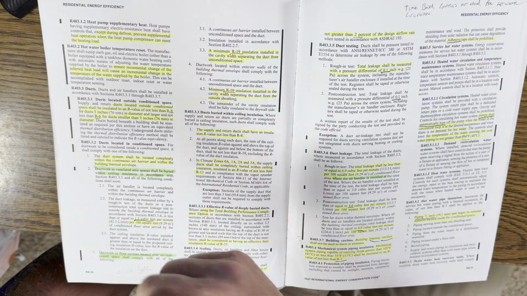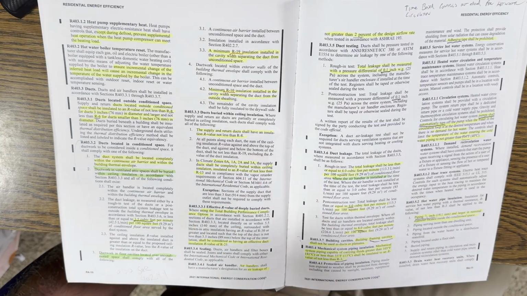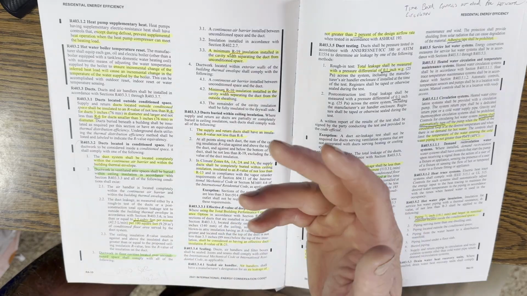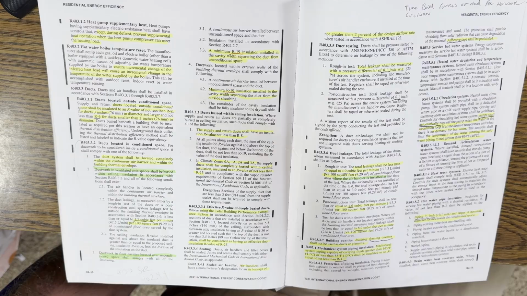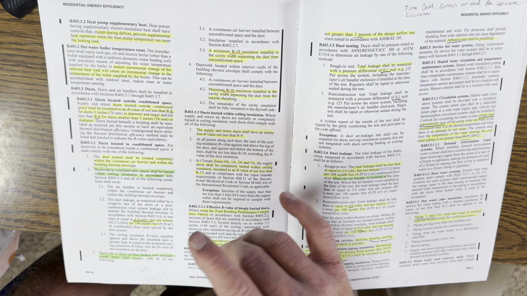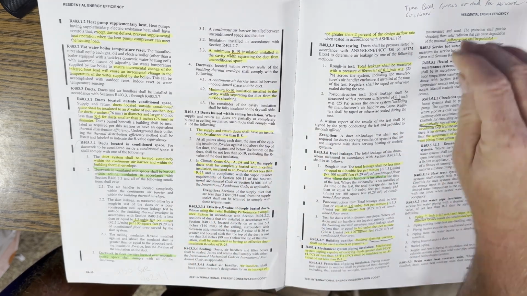One, where can an uninsulated duct be placed? One was a hallway closet. The other was in a vented basement. The answer, obviously, is the hallway closet. And then the other one, what insulation do you need on a duct of such and such parameter going through a house? And the answer was no insulation.